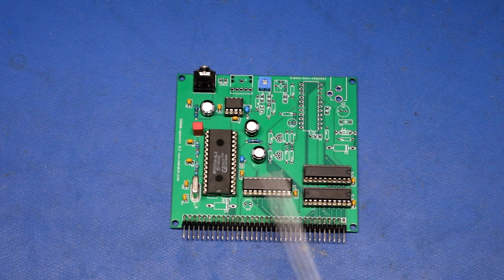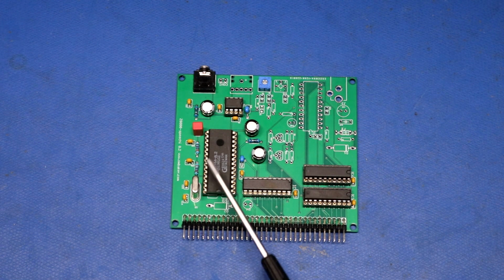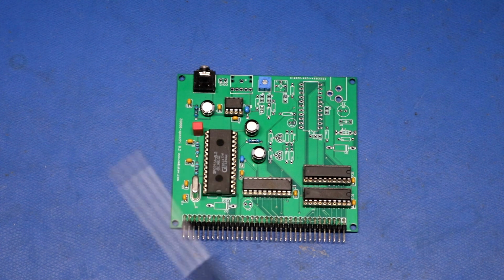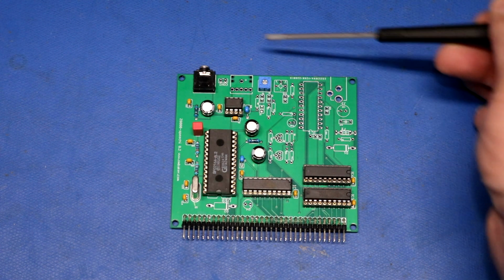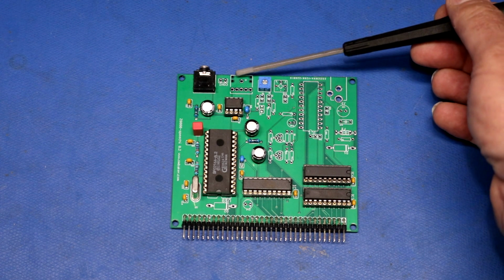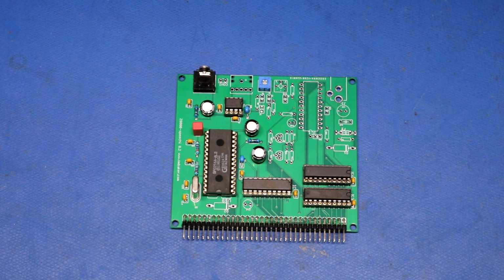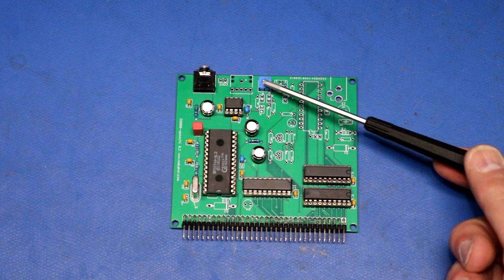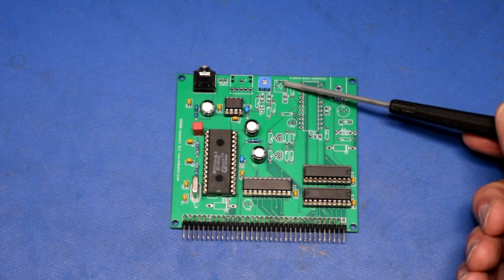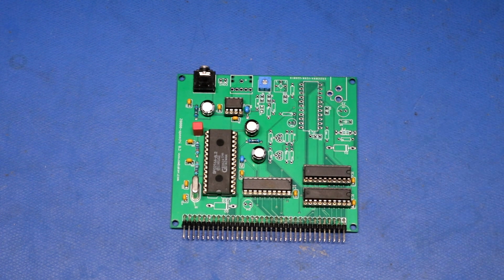Then we've got associated buffers and an ATF16V8 I/O decoder. We've got the crystal that goes with the SPO256, and we've got its audio amplifier. There's spots for a couple of jacks, one for line out and one for amplified speaker out. Potentiometer for volume, another potentiometer for pitch for your Votrax.